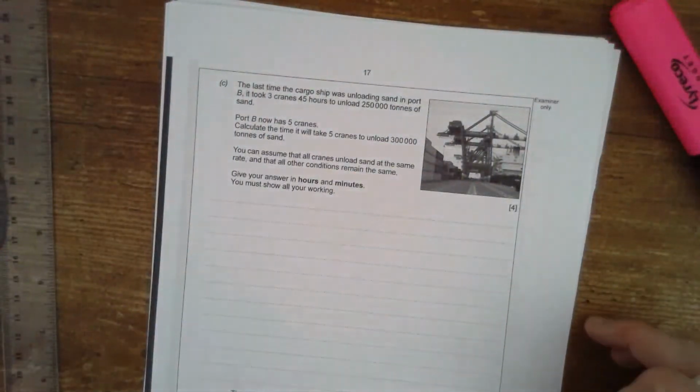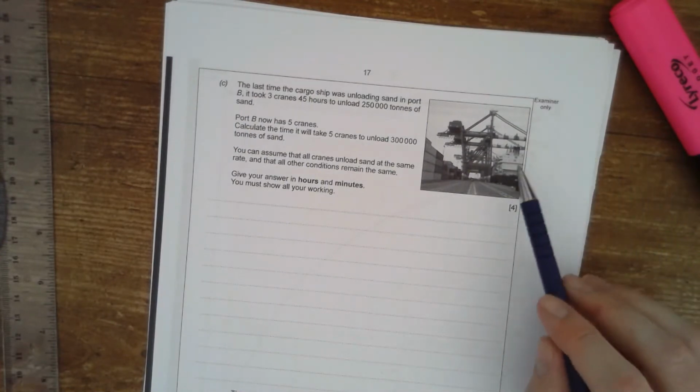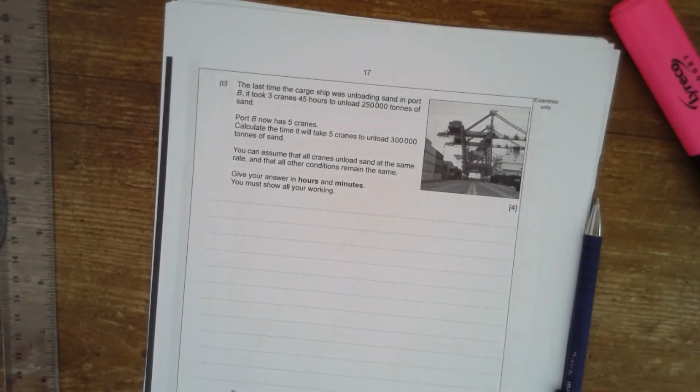Okay, question C. Question C says the last time the cargo ship was unloading sand in the port B, it took 3 cranes 45 hours to unload 250,000 tonnes. We're then told that port B now has 5 cranes. Calculate the time it will take 5 cranes to unload 300,000 tonnes of sand. You can assume all cranes unload sand at the same time and at the same rate, and everything else stays the same. Give your answer in hours and minutes.